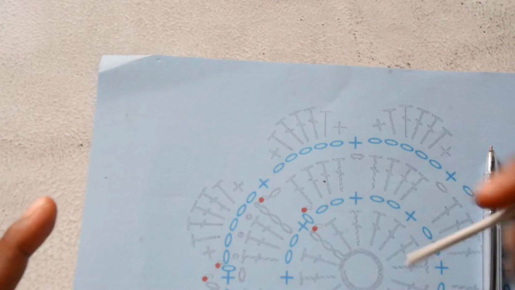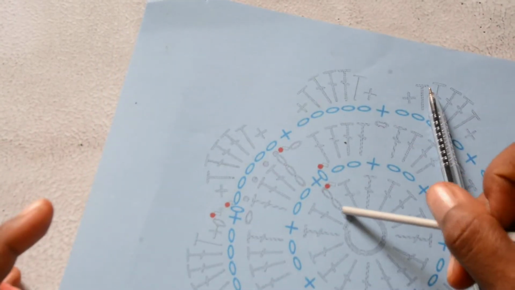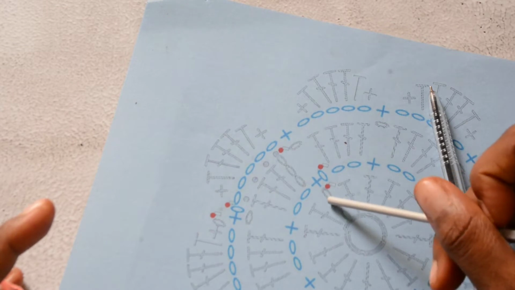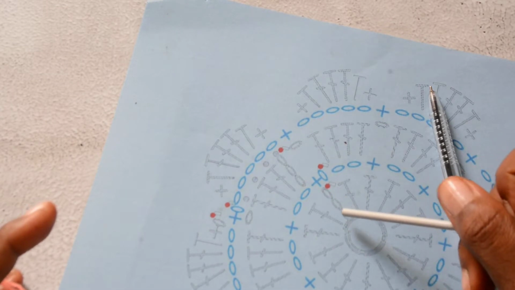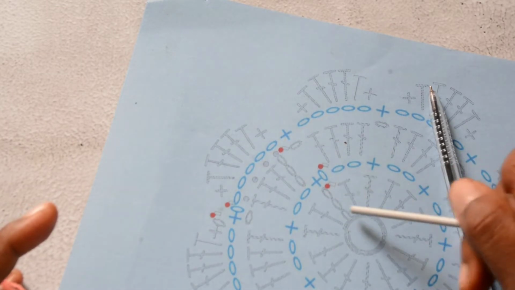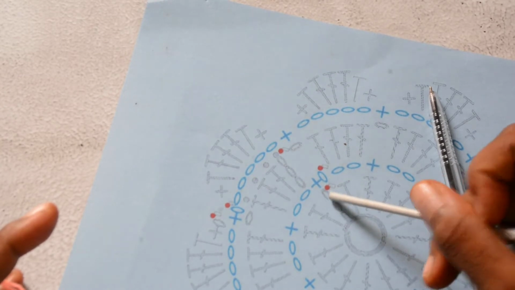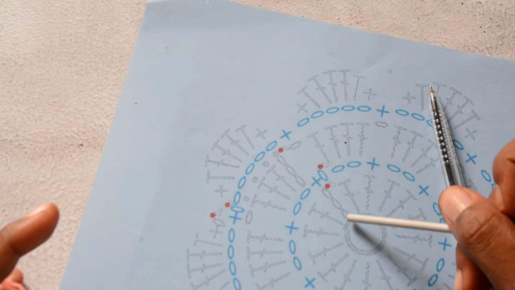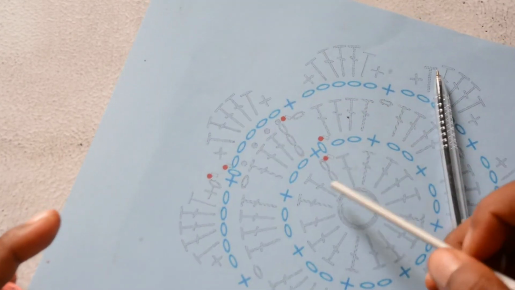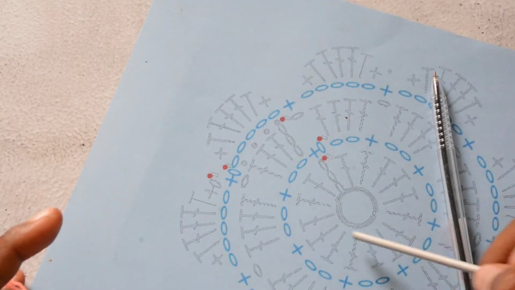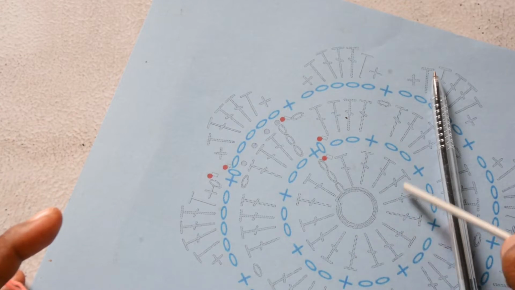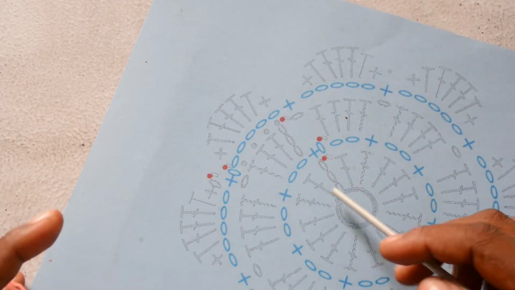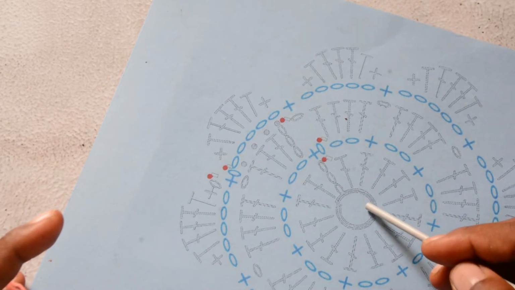Now the very first thing I'm going to do, don't forget we always start from the chain side. So this is the chain. This is chain of 1, 2, 3. Chaining 3 because there are 3 ovals here. So when I chain 3, I do double crochet. Let me just count how many double crochets I need to do after the chain 3. So this is 1, 2, 3, 4, 5, 6, 7, 8, 9, 10, 11, 12, 13, 14, 15. So I chain 3 and do 15 double crochets in that magic circle.